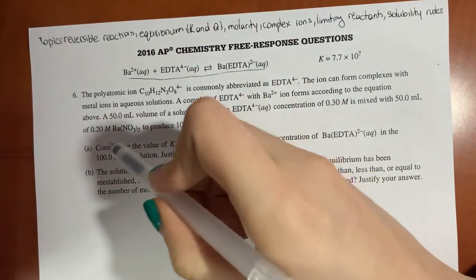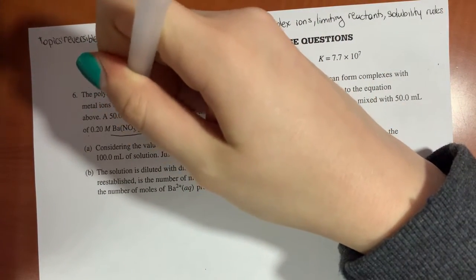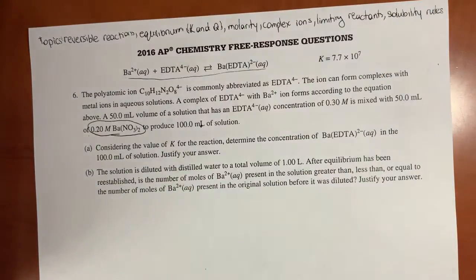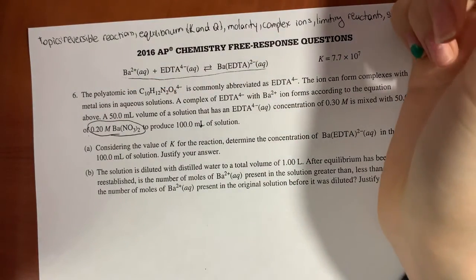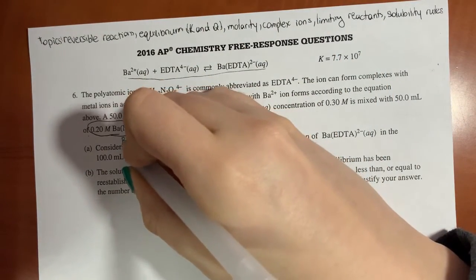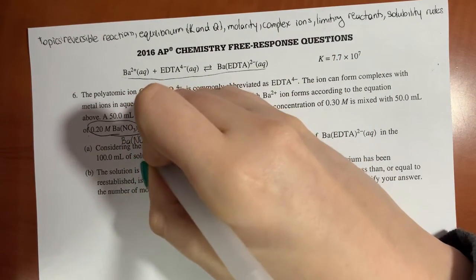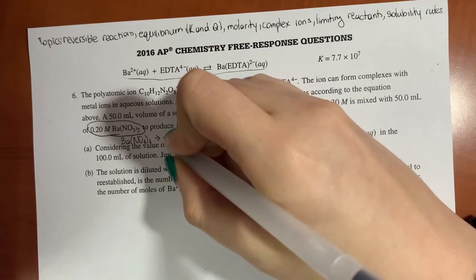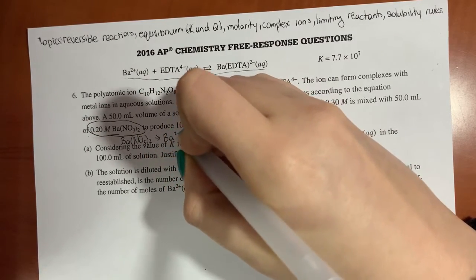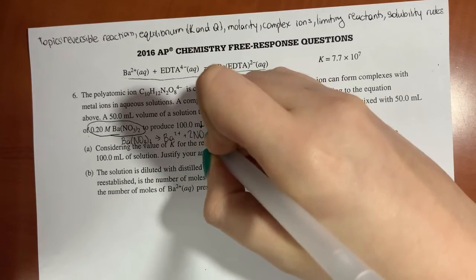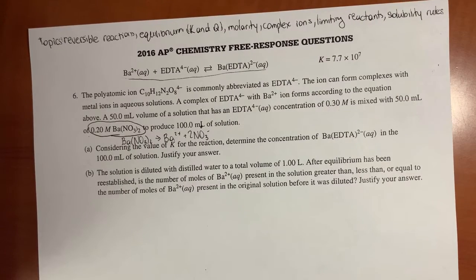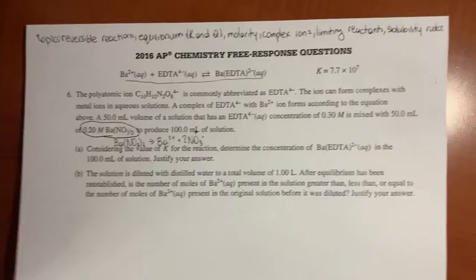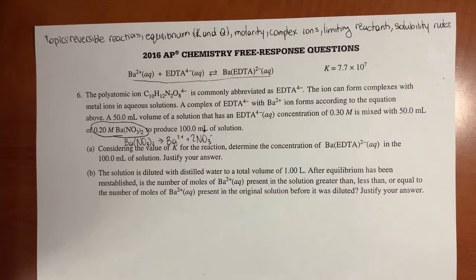What this means is that the 0.2 molar of Ba(NO3)2 means that there is also 0.2 molar of Ba2+, because Ba(NO3)2 dissociates into Ba2+ plus 2NO3-, due to the solubility rule that every compound with NO3- is always soluble in water.